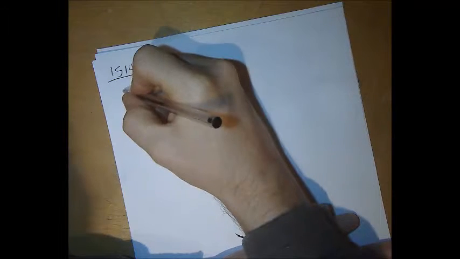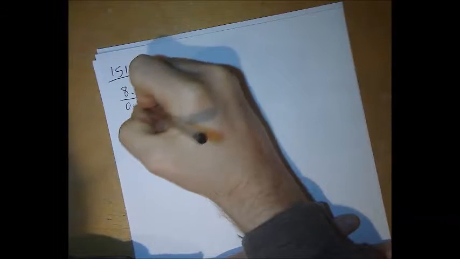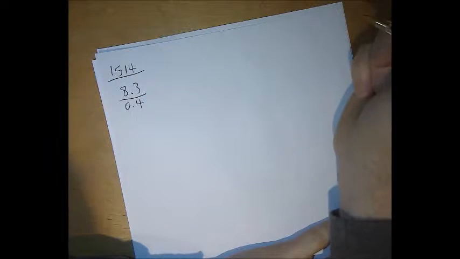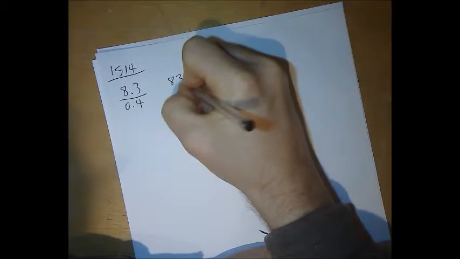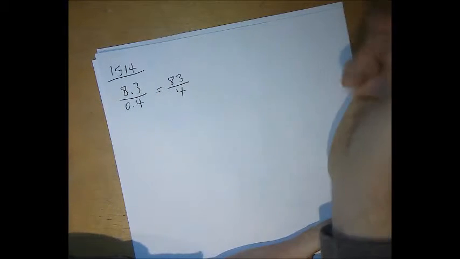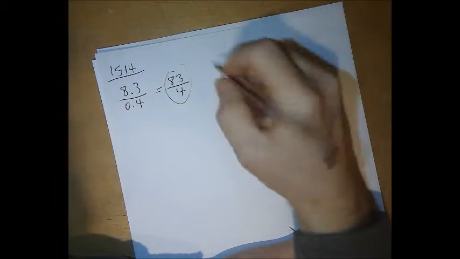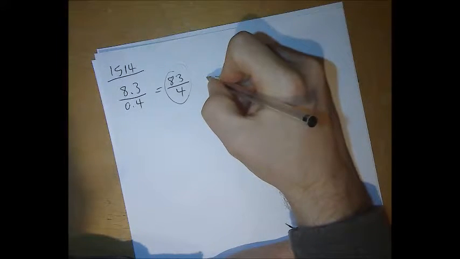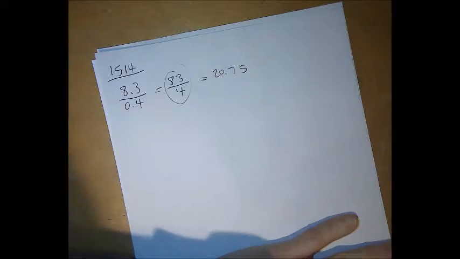If you had to estimate the answer to this, don't change any of the numbers. Don't change the 8.3 to an 8 or the 0.4 to a 5 or to an 0.5. Just multiply top and bottom by the same thing, namely 10. And then you've got a question that's dead easy to do in your head, because dividing by 4 can be done by halving twice. So I think that is 20.75. And I didn't need to estimate it at all.